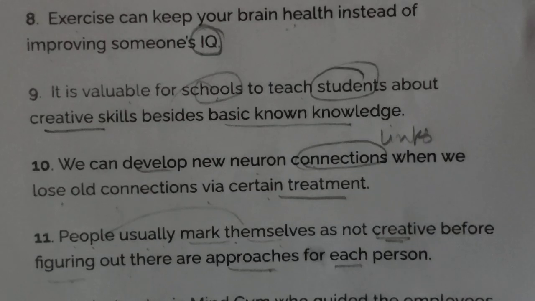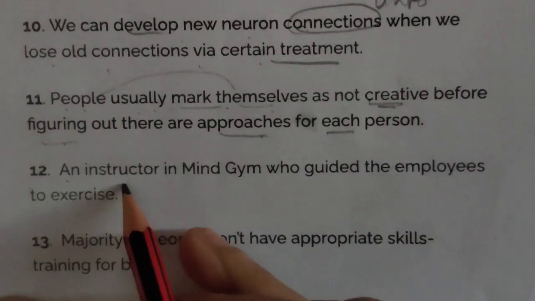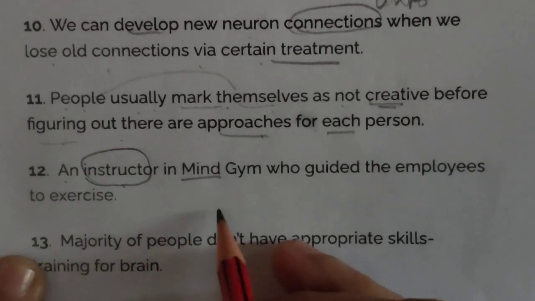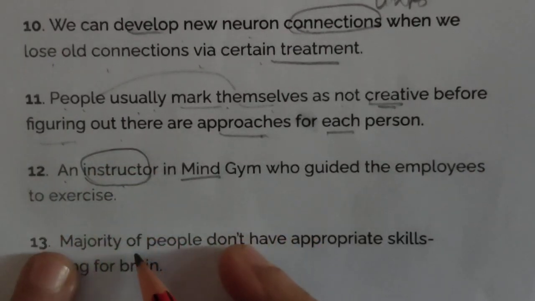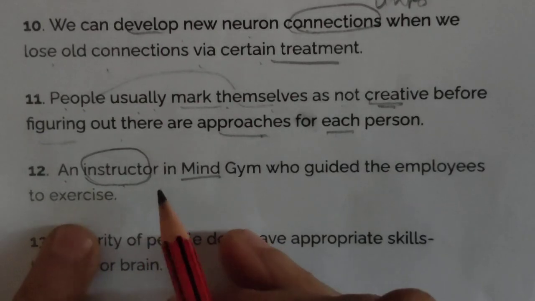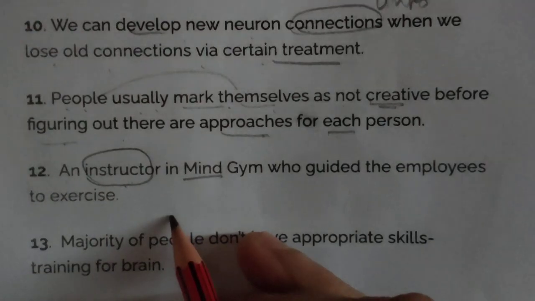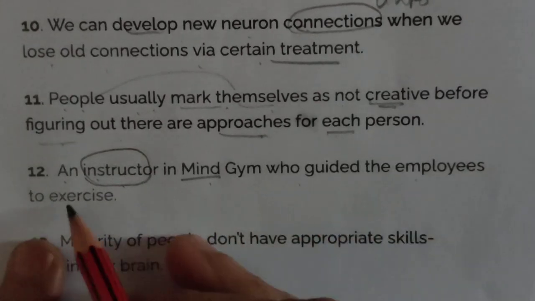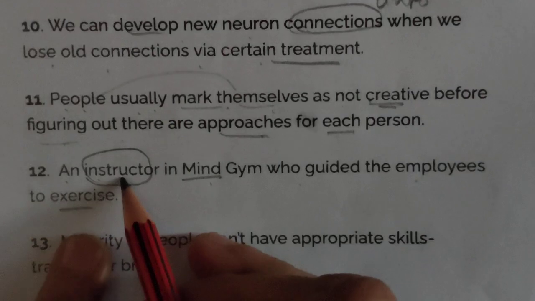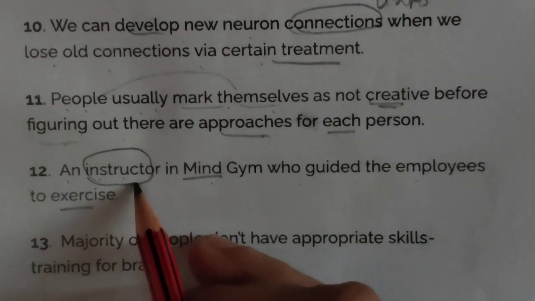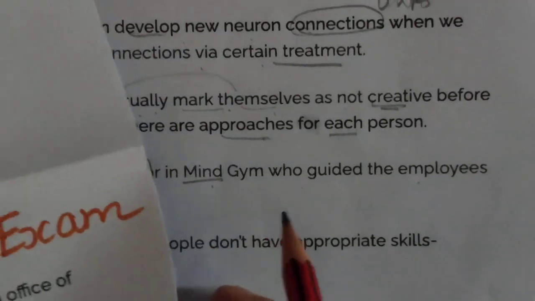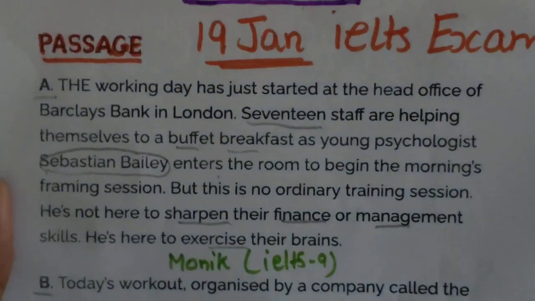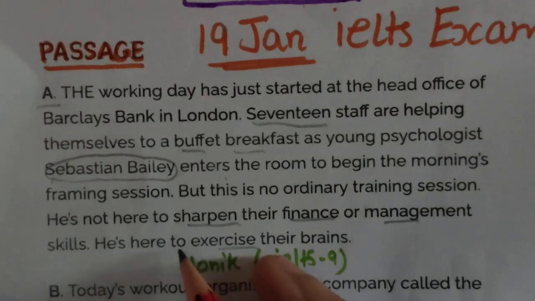Okay. Now twelfth number. So an instructor in Mind Gym. So you also should read it. Okay, you should always read the options first, underline the keywords, then go to the person's name and their sayings. An instructor in Mind Gym who guided the employees to exercise. Some person is an instructor. So in the first paragraph, when we were reading it, that's why you should read it a little thoroughly.